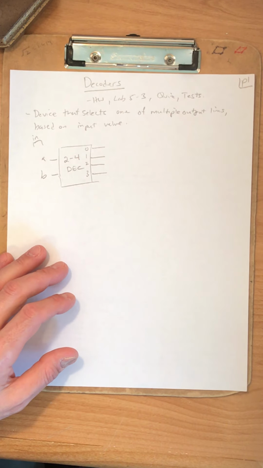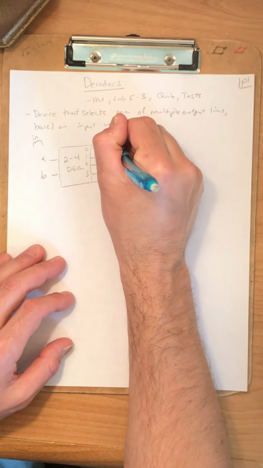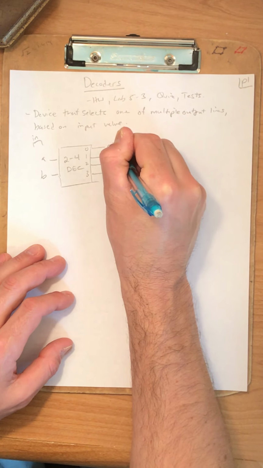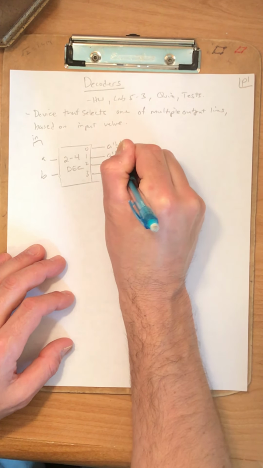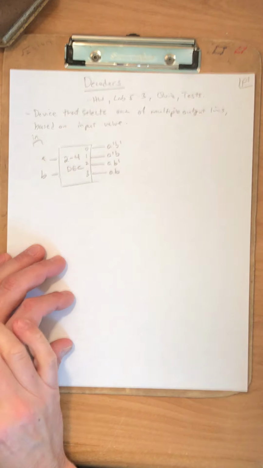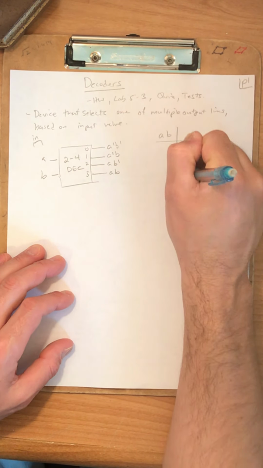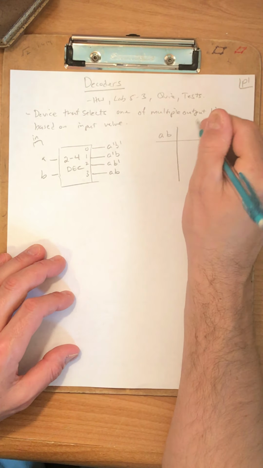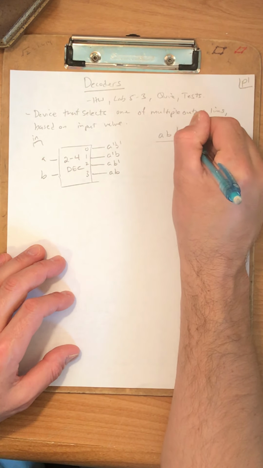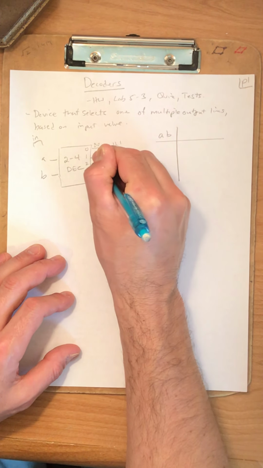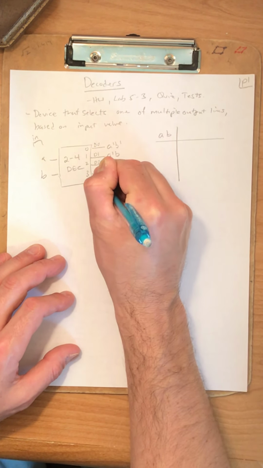You could also put a min term with each one of these. You can think of this as being A naught, B naught, 0 0. A naught, B, A, B naught, A, B. We also oftentimes label these outputs D0, D1, D2, D3.